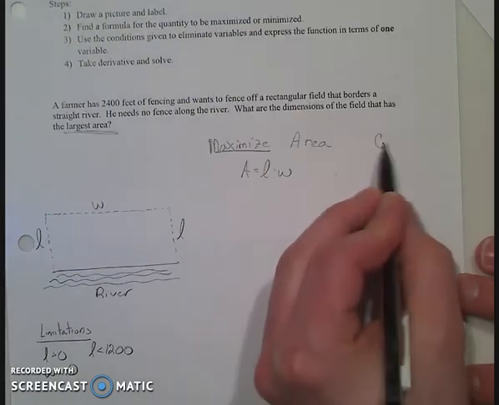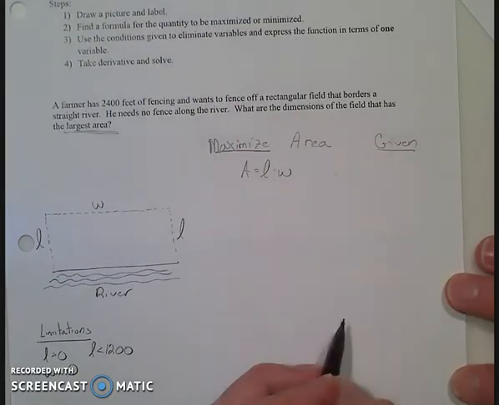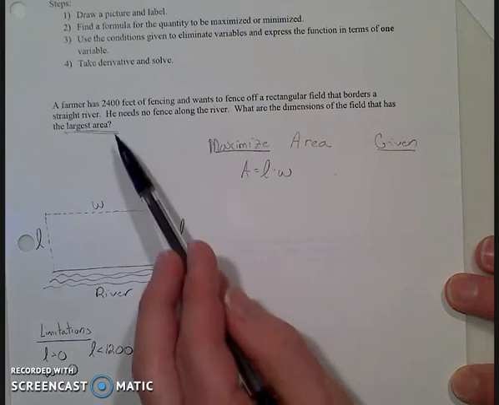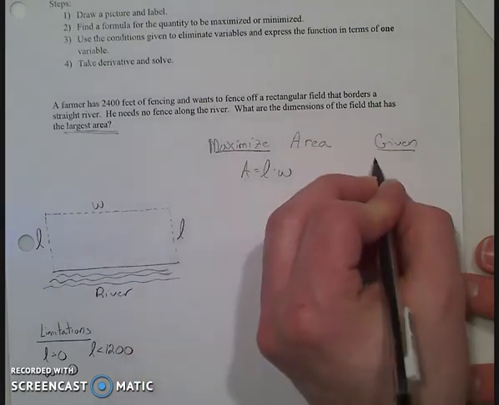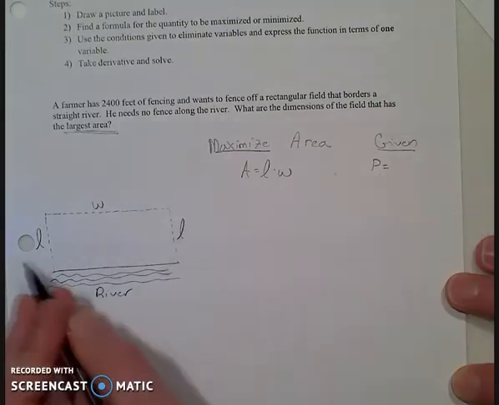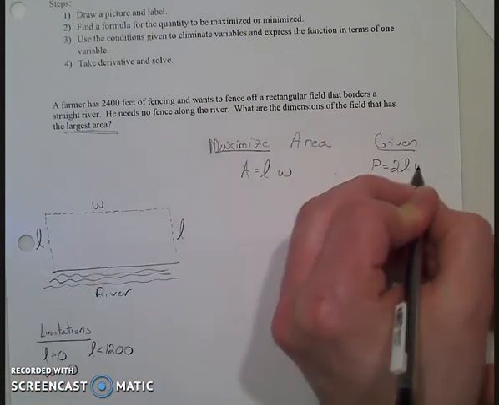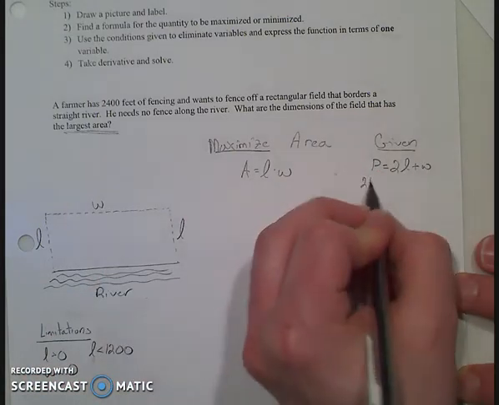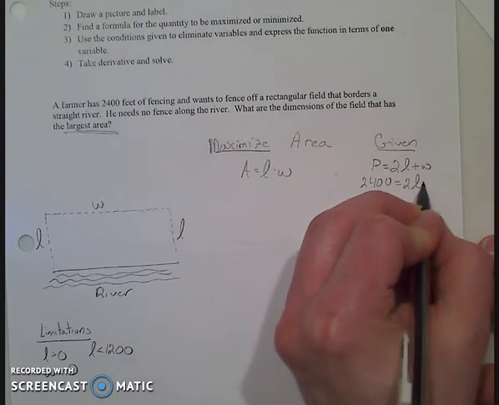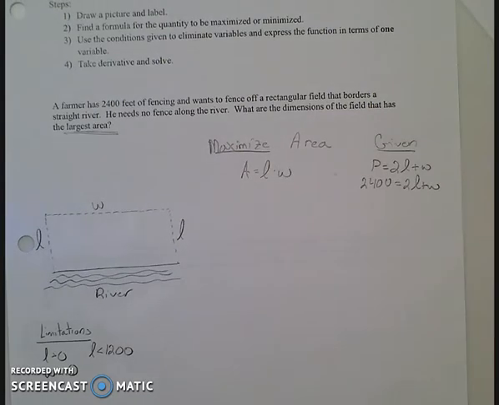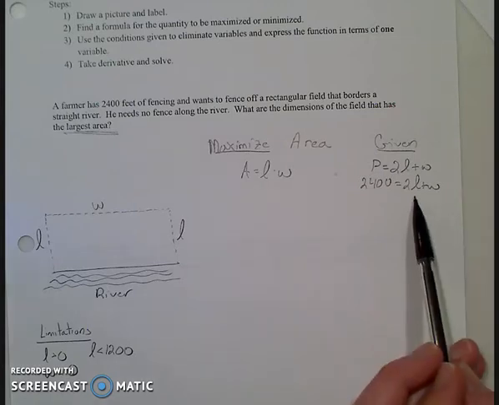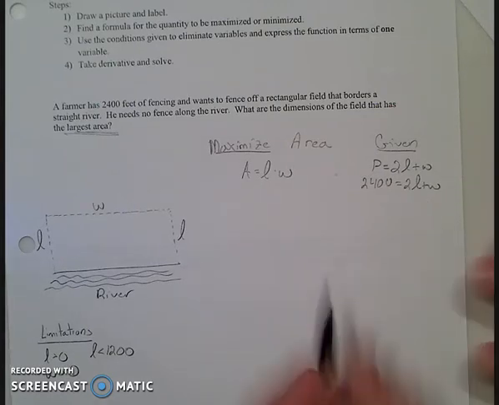What are we given? Well, we know that we have 2,400 feet of fence. So we're given that the perimeter, which we know is 2L plus W, equals 2,400. Okay. Well, what's nice about this? Well, which one is by itself? The W is. So let's solve for W.